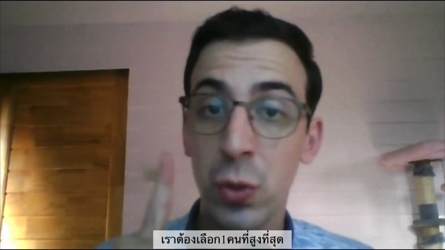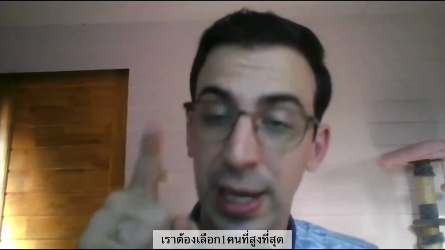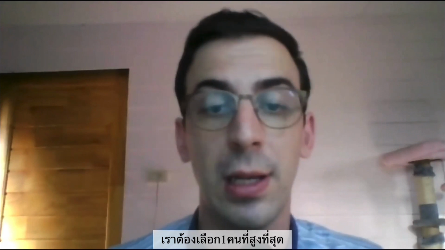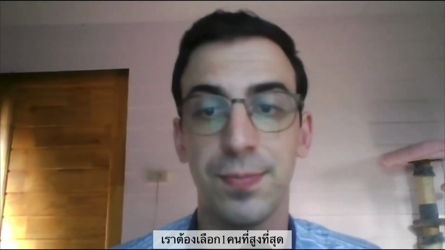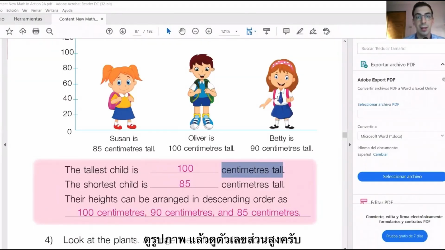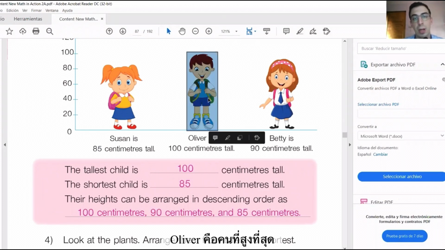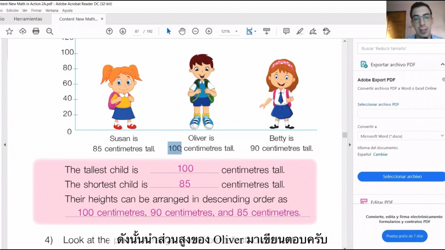So we have to choose one. Let's check who is, and let's check how tall is that one, okay? Let's go back to the exercise. I think just looking at the picture and looking at the numbers, okay, Oliver is the tallest one. So we can write how tall he is, 100 centimeters tall.